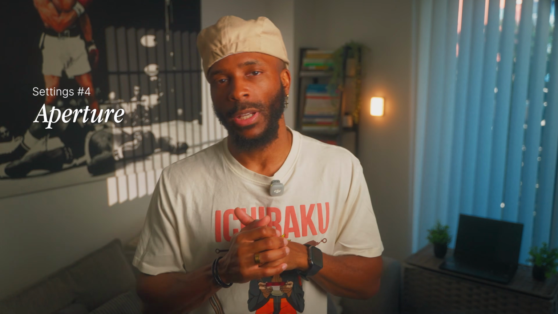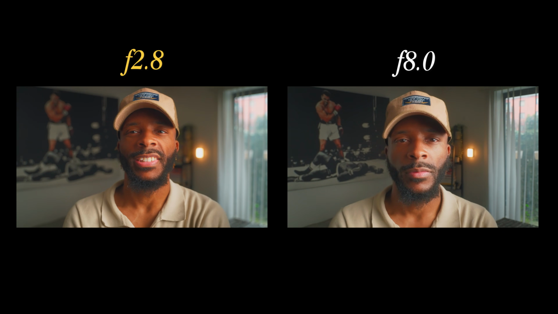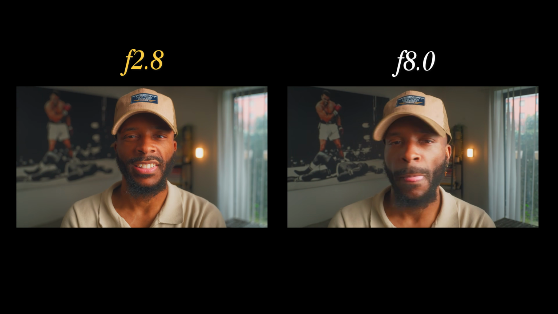Our next setting is aperture. I shoot at f2.8, the lowest my Tamron 28-75mm lens will go. Aperture controls two things: how much light enters the lens and how much of the background is in focus. At f2.8, you get background separation where you're still sharp in focus, but the background behind you has that nice soft blurred quality. That's what gives talking head videos that professional, polished look.